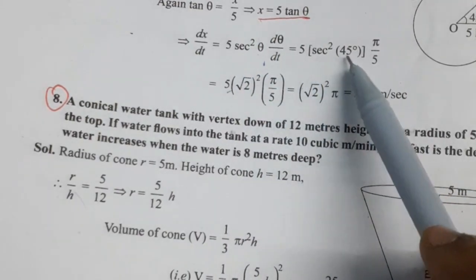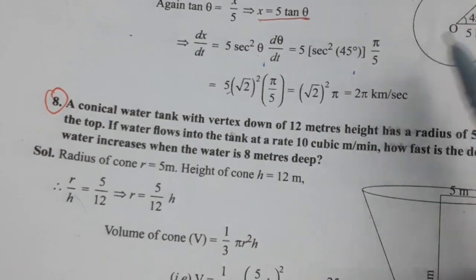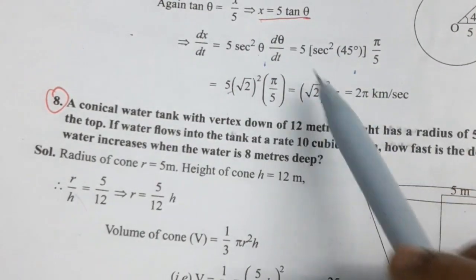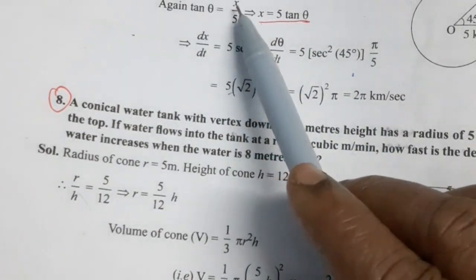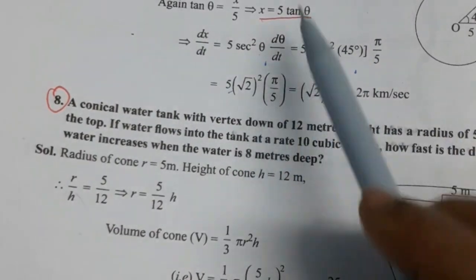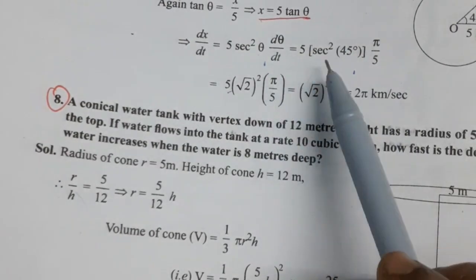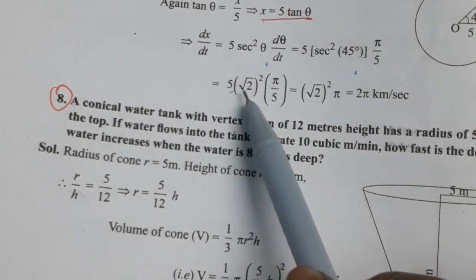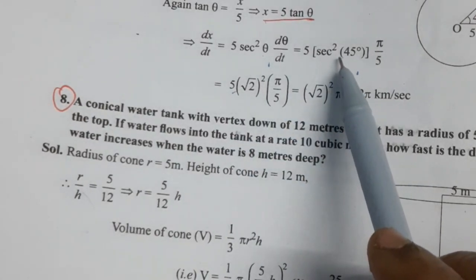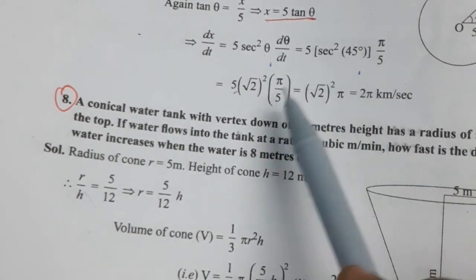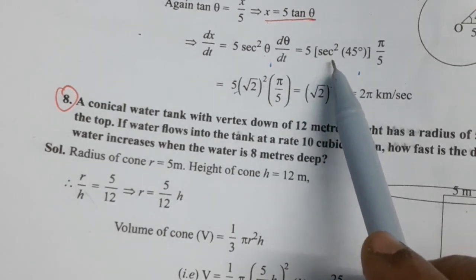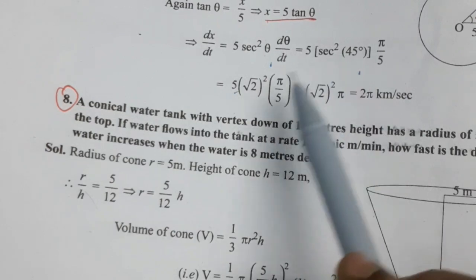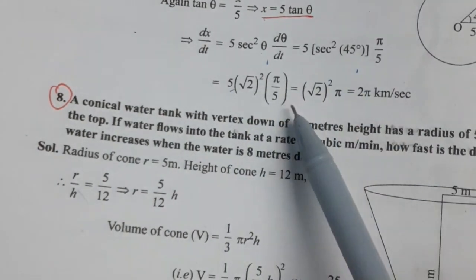5 into secant square theta, where theta is the given 45 degree. So secant square 45 degree. Tan theta we found as x by 5, and x is already found, 5. Substitute all the values. So 5 into secant square 45 into pi by 5. Secant is 1 by cos theta. Cos 45 is 1 by root 2, so secant 45 is root 2. That is root 2 the whole square into pi by 5.